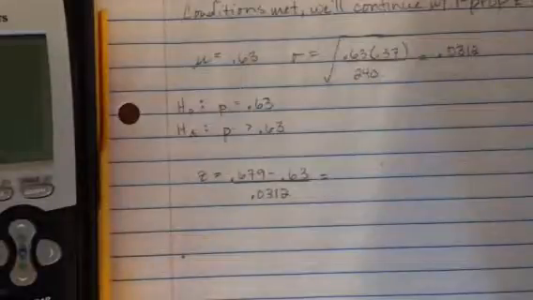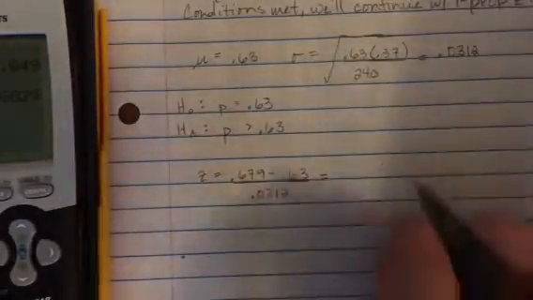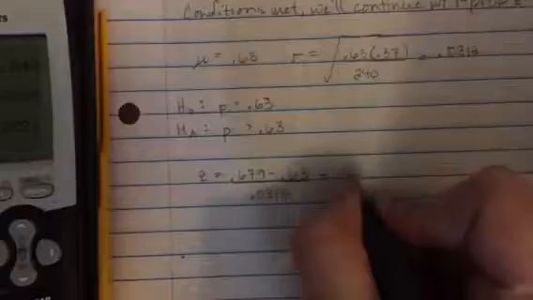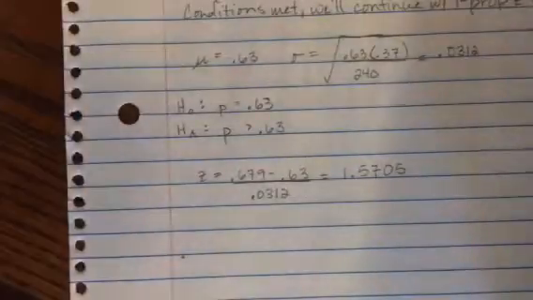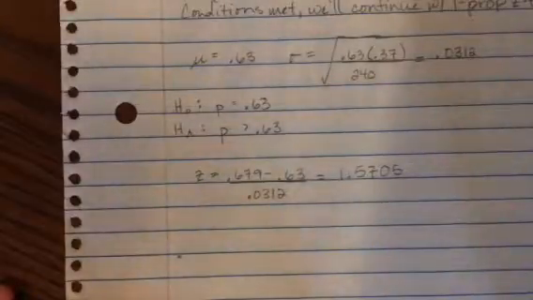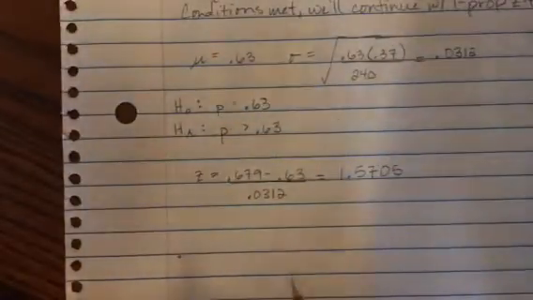So 0.679 minus 0.63 divided by 0.0312. I put in the wrong number. 0.049 divided by 0.0312. So we end up with a z-score of 1.5705. We should probably already be pretty aware that that is not going to be an abnormal z-score. That's within 2 standard deviations, so there's probably nothing strange going on here.